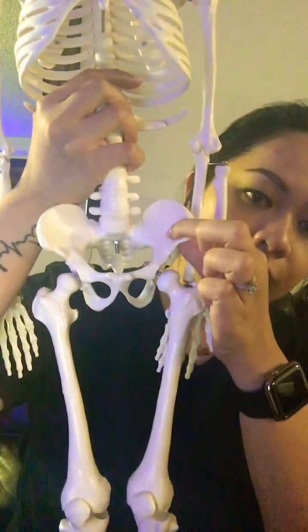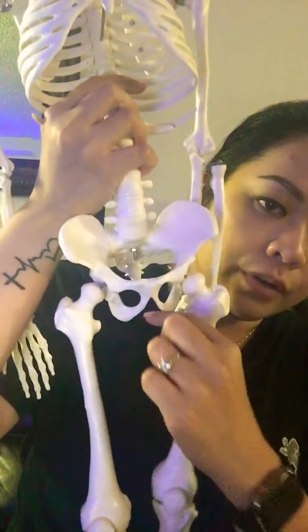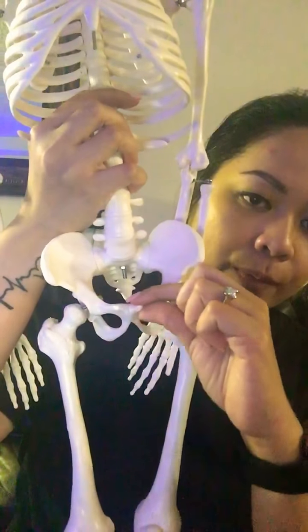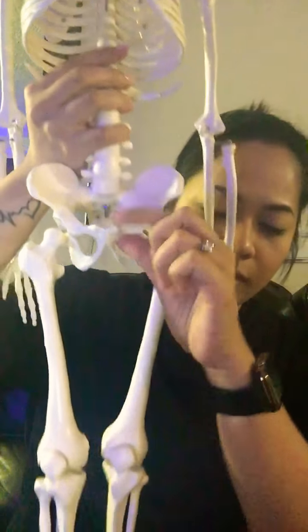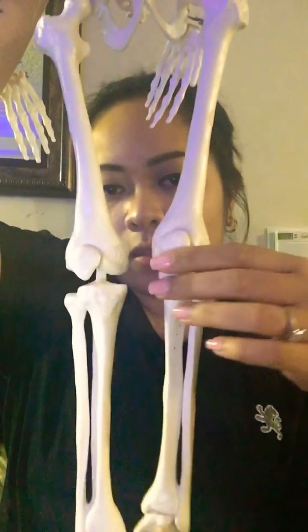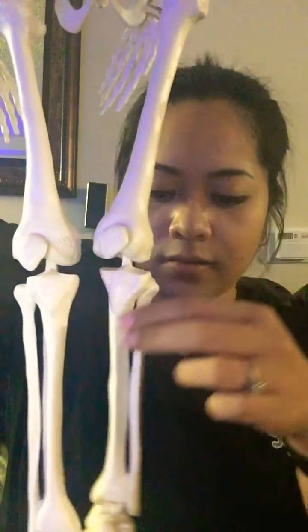So next is the pelvic girdle and the lower limbs. So this is your ilium, your ischium right there, and your pubic bone right there. And then for the lower limbs, this is the femur, the patella, the fibula, and the tibia.